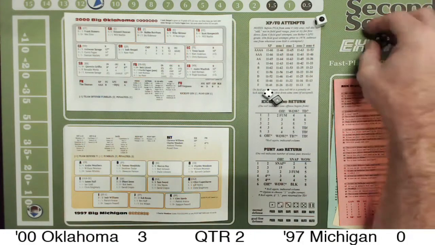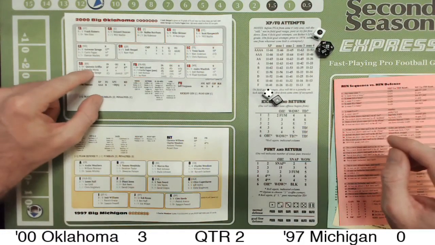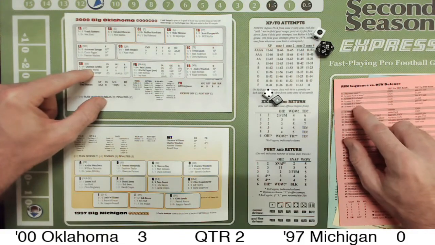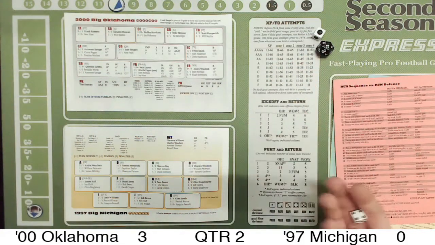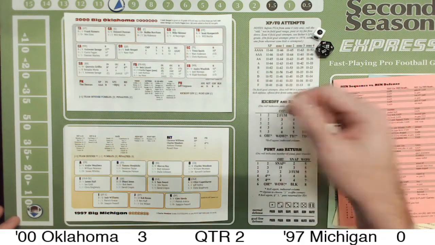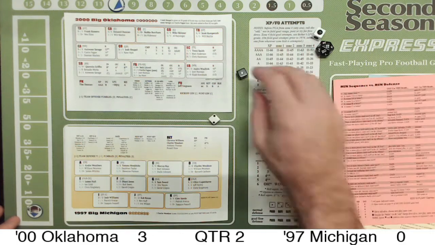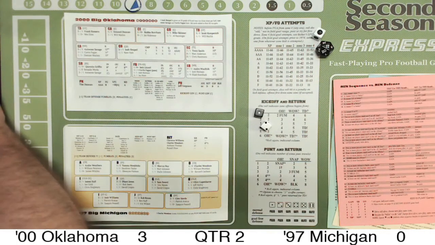14 is the runner A or better. That's going to be inside 11. Griffin is a B. 14, so that is a no. No gain, and they're going to get stuffed as they're going to have to settle for a field goal once again. B kicker in zone 1, 11 to 62, and Oklahoma goes up 6-0 here in the second quarter.